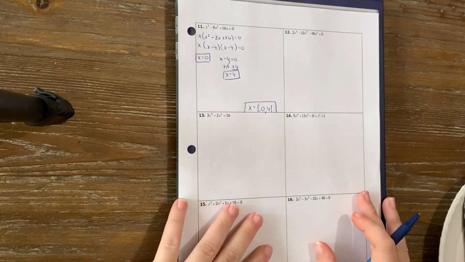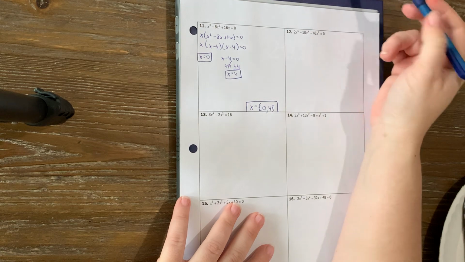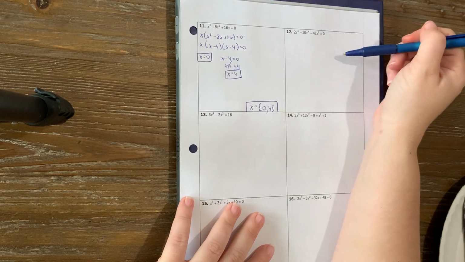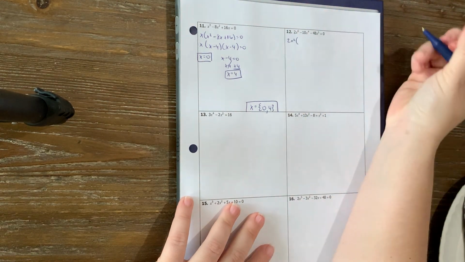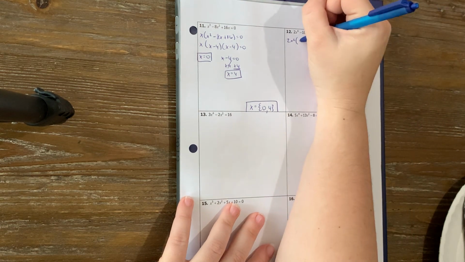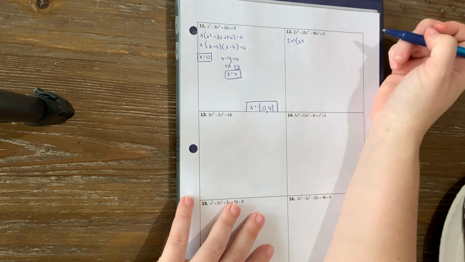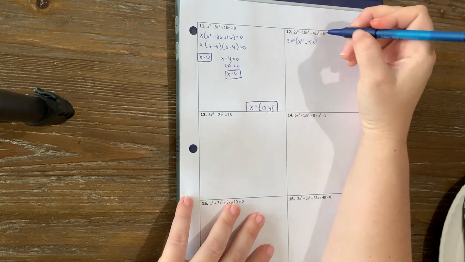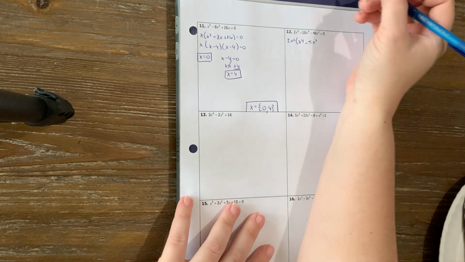Okay, number 12. Everything is over here to the left side right here all together. So greatest common factor. Well, we can take a 2 out of everything, and we can take an x squared out of everything. So 2x to the 6th divided by 2x squared is x to the 4th. Negative 10x to the 4th divided by 2x squared is negative 5x squared. Negative 48x squared divided by 2x squared is negative 24.